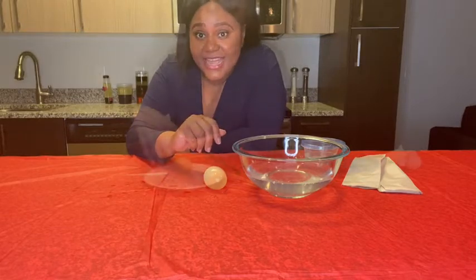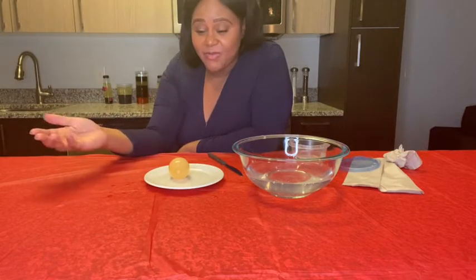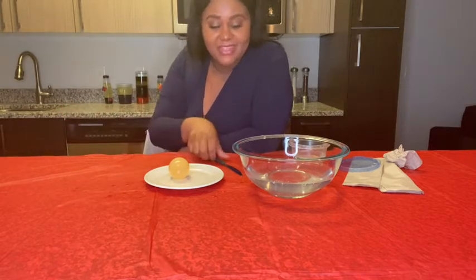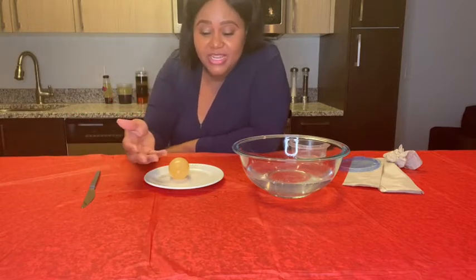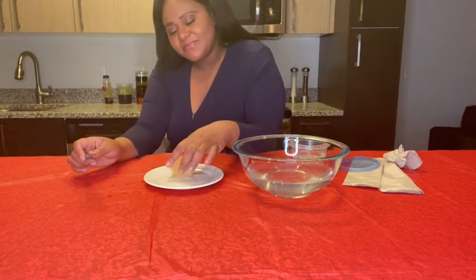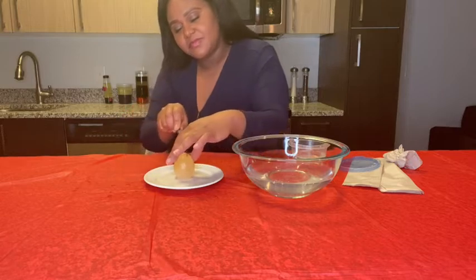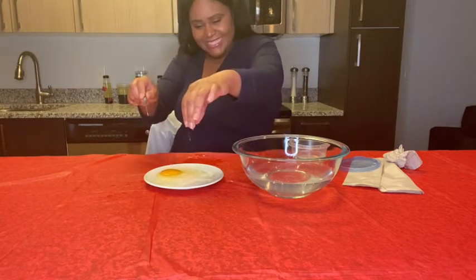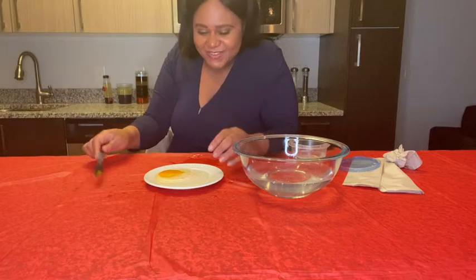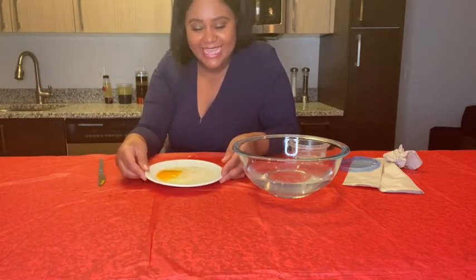Well, let's find out. I'm gonna take the same egg that we have now made naked and bouncy, and I'm gonna use a butter knife to cut through to see whether or not the yolk still is within here. Now, all we did was remove the shell from the egg, so it should still have whatever it contained in the beginning, which is the yolk, right? Let's see what happens. And there you go. Yolk is still in the egg.